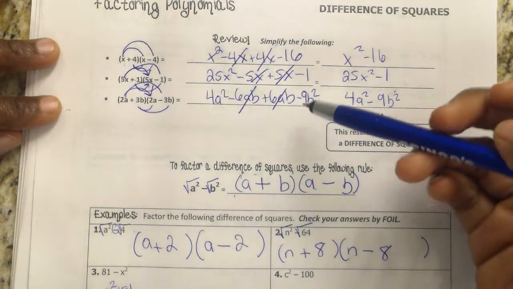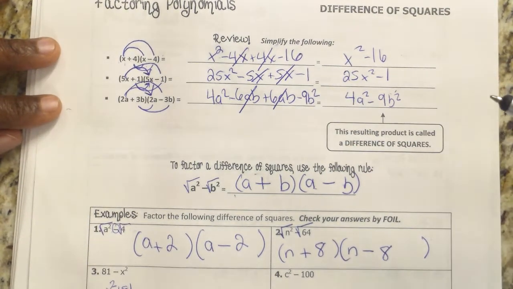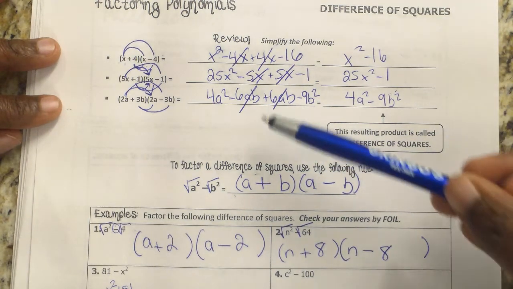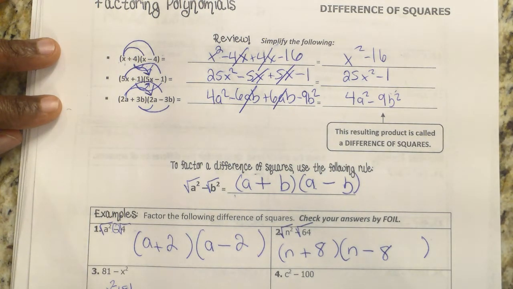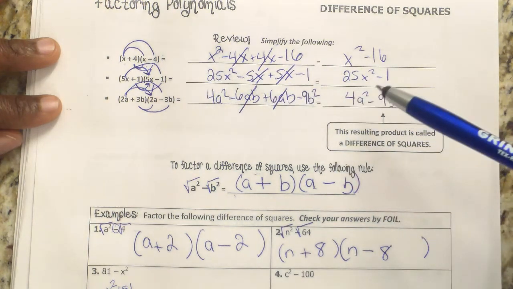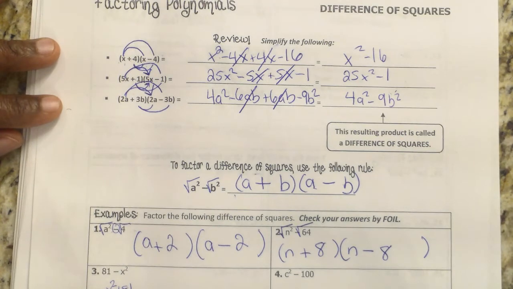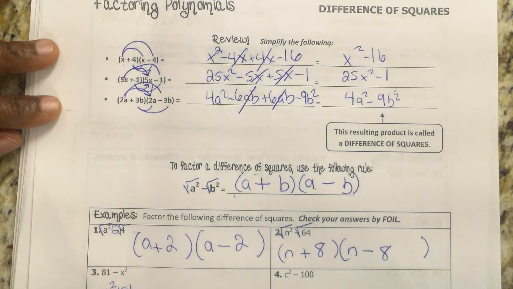If you want to pause and try the third one, you can. But here's my answer: 4a squared minus 9b squared, because our middle terms cancel. Got it? So that's what we did previously with the FOIL method, and we got a difference of squares. Now we're asking, how do we go backwards and factor to get a difference of squares?